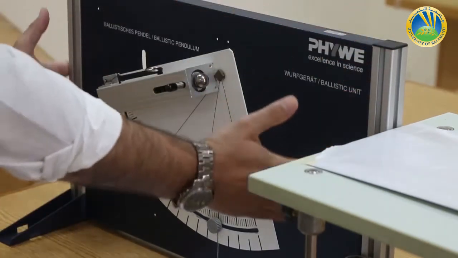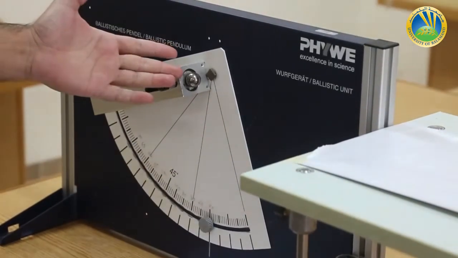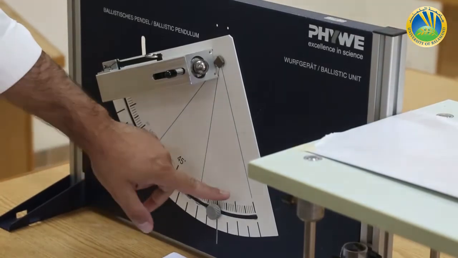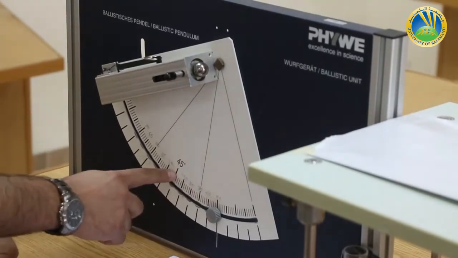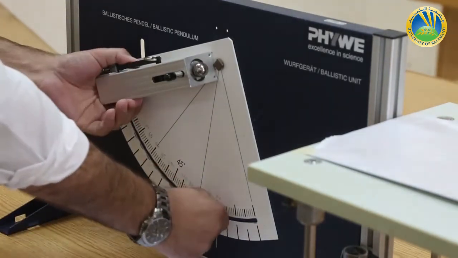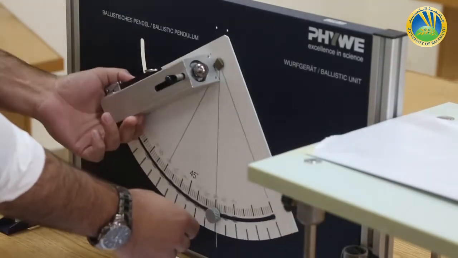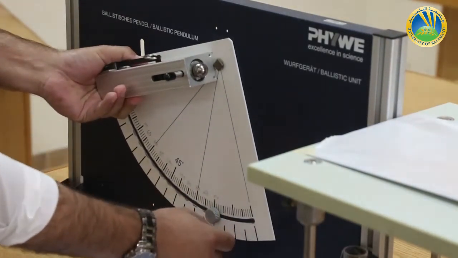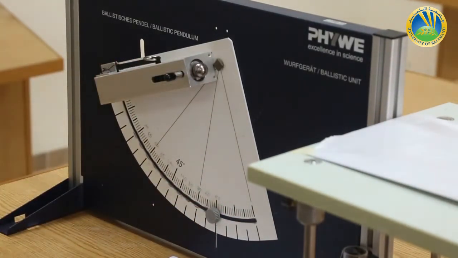As well, in this ballistic unit, we can adjust the initial angle at which we are launching the ball. Here we have the graduation of different angles: 0 degree, 10, 20 degree, 45 degree, and the maximum of 90 degree. So we can change the angle between 0 and 90 degree. However, during the experiment, the angle will vary between 20 degree and 70 degree with an increment of 5 degree.